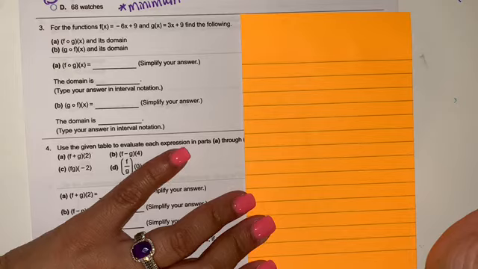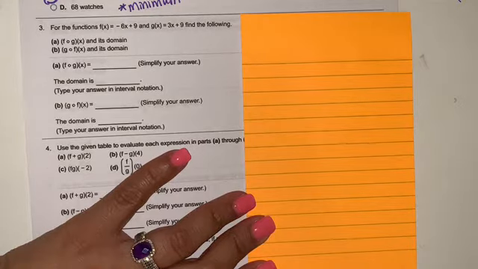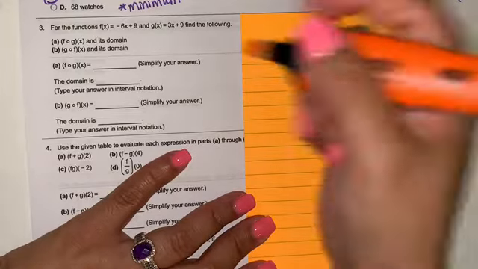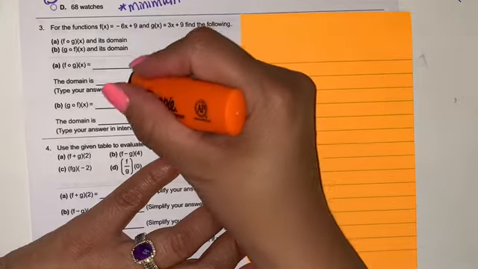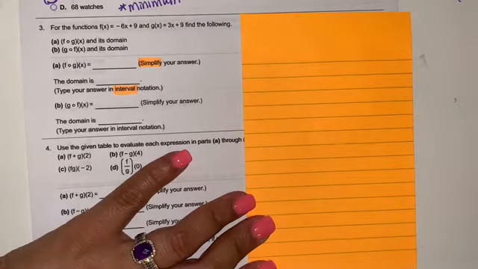For the functions f of x equals negative 6x plus 9 and g of x equals 3x plus 9, find the following. f of g of x and its domain, that's A. B is g of f of x and its domain. Okay, so what's important here is it wants the answer simplified and in interval notation. So basically you need to see if there's any part of the expression where it's undefined.